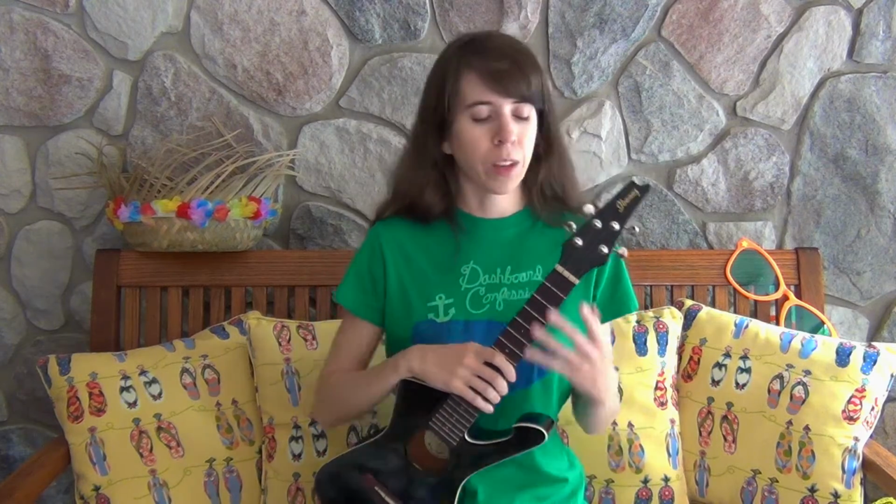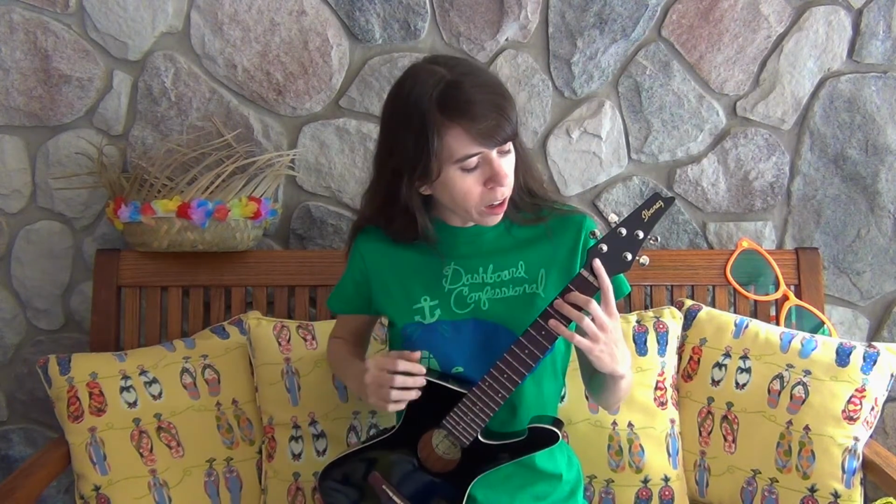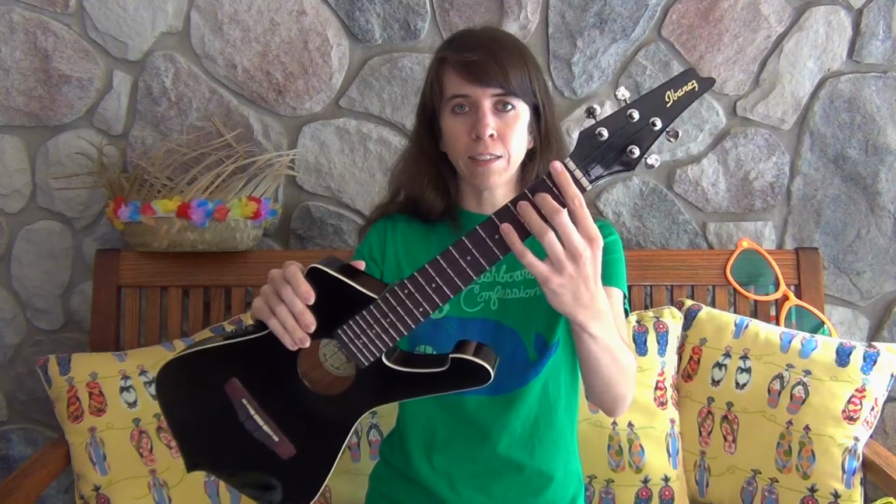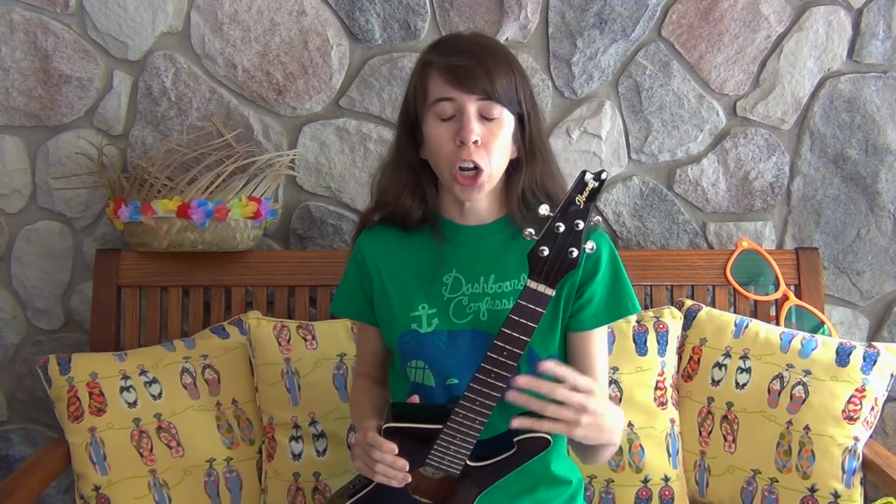The only other note we are going to learn on this string today is D. So to play D, we are going to use our second finger, which is our middle finger. So when we play ukulele or guitar, you only count 1, 2, 3, 4 fingers. You don't count your thumb because it's behind on the neck and you're not going to use it.